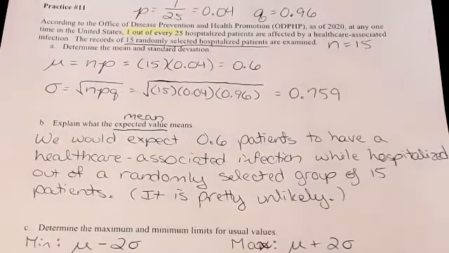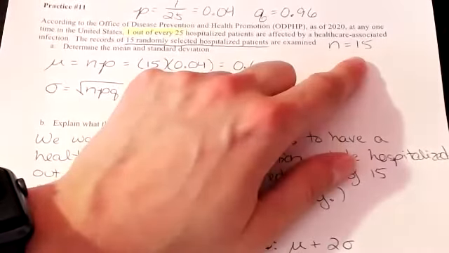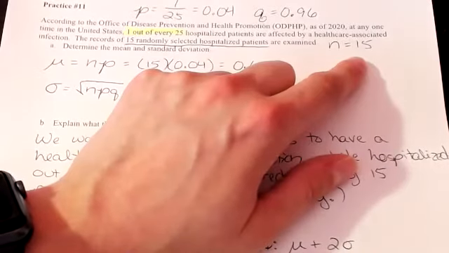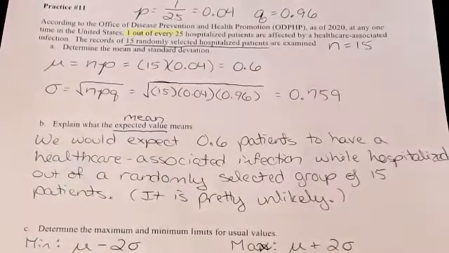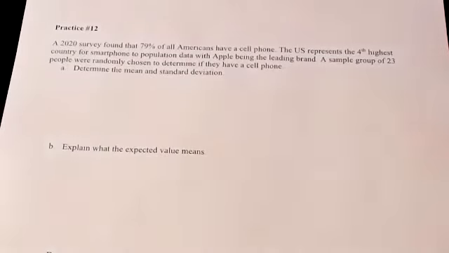So what we're noticing is that when we actually write out our description of what the mean or the usual values actually represent, we always refer back to the number of items in that randomly chosen group. You always want to use that language again, because it's not like it's out of 100, out of every 100 patients, right? Out of every group of 100. No, it's out of every group of 15. So you want to be really specific in that regard with your answers. Having said that, I'm going to pause the video and I would love you all to try practice number 12.